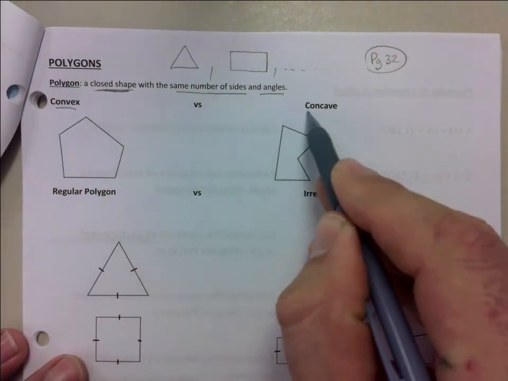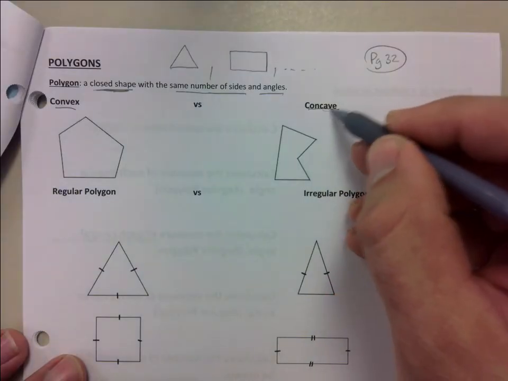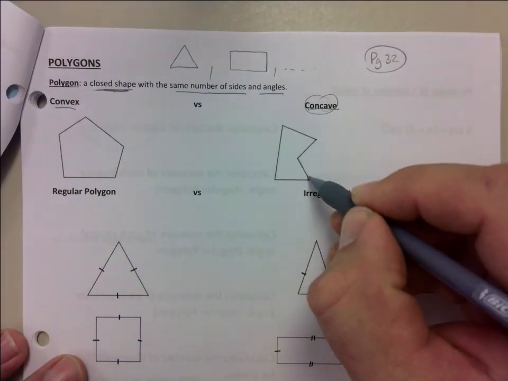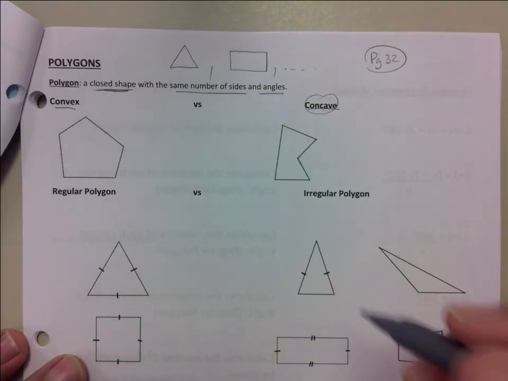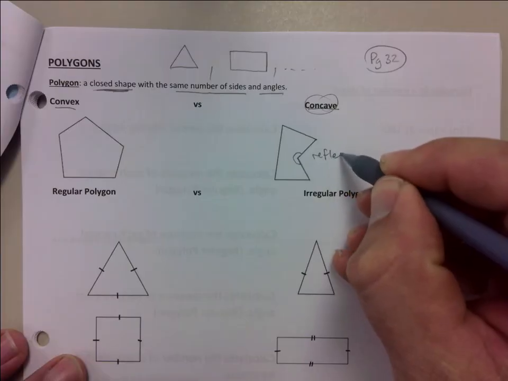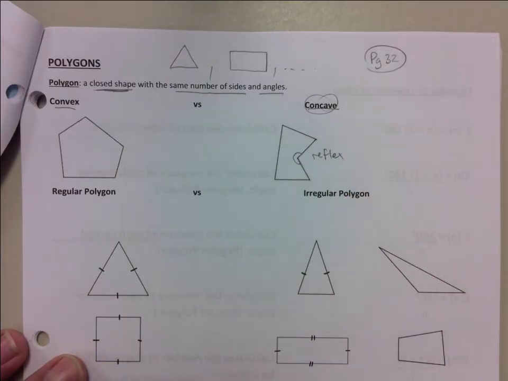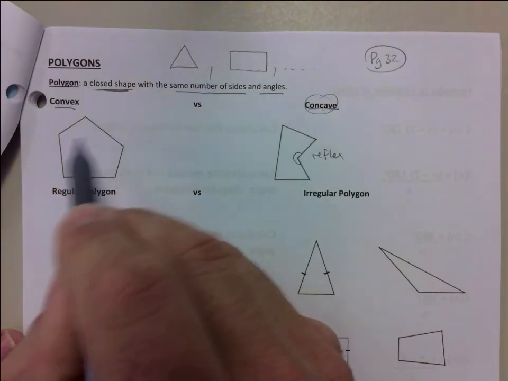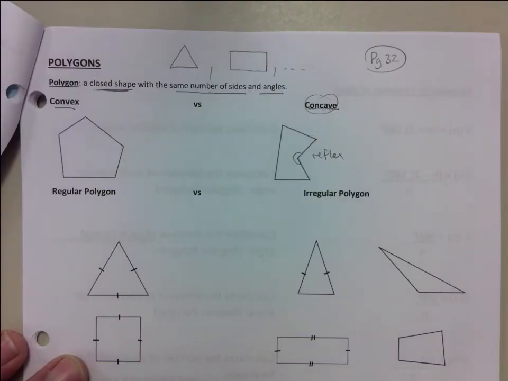There's convex and concave. Concave, the sides are caving into the shape, and you'll have an angle right here that's called a reflex angle. It's bigger than 180. To be honest, I don't think you're going to have to worry about that in this unit, but I want you to at least know about them, okay? Convex is what we're going to be all about, okay?